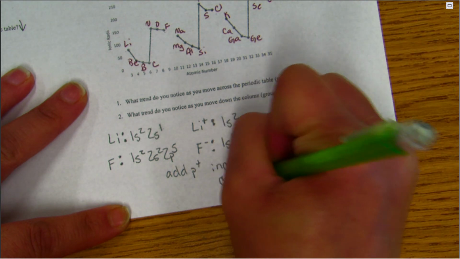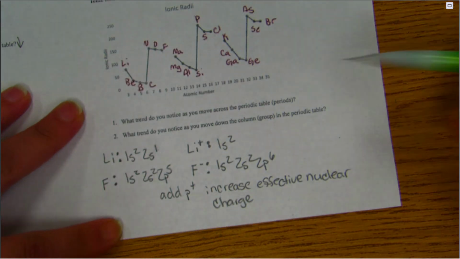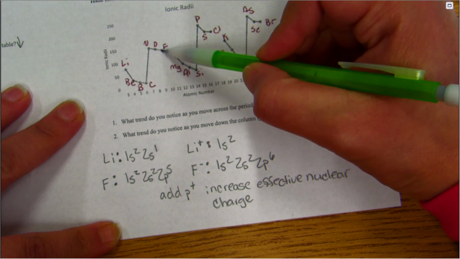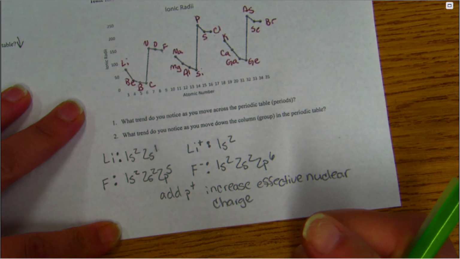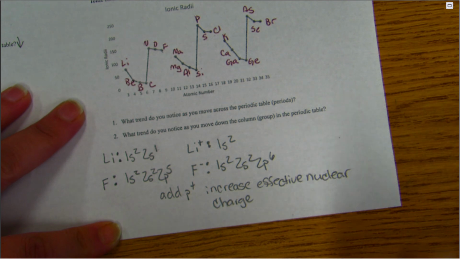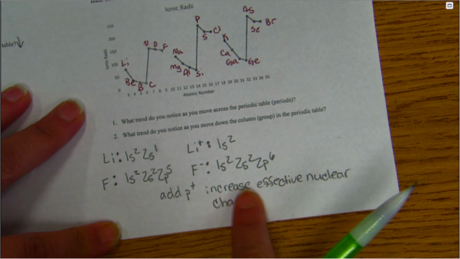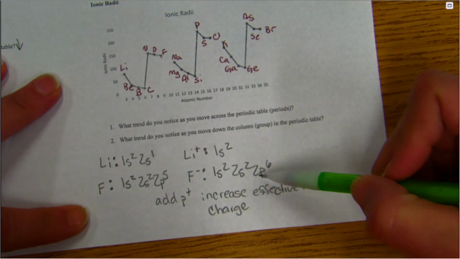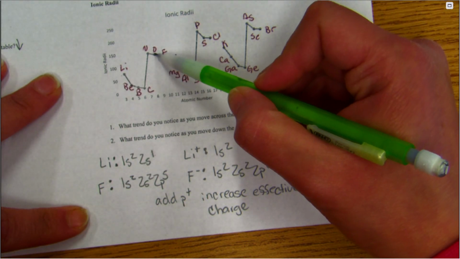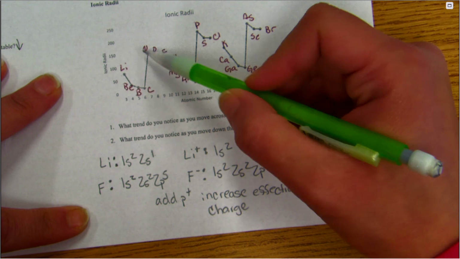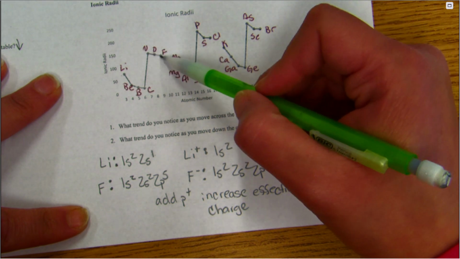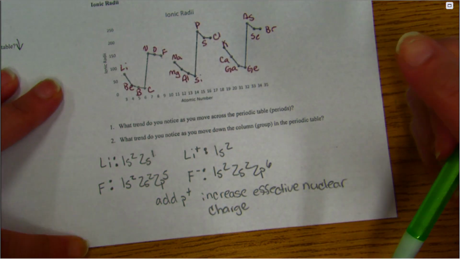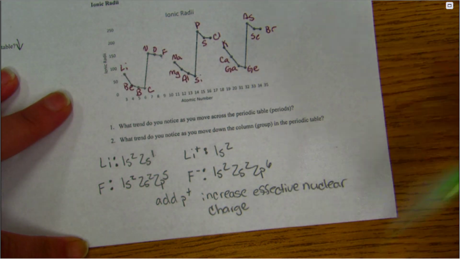And an increase in that effective nuclear charge brings a stronger attraction for the electrons in each of the elements as we move across. So we increase protons, therefore we increase the effective nuclear charge, and that's going to bring the second energy level in oxygen closer to the nucleus than it was in nitrogen, and even closer in fluorine, because fluorine has even more electrons.